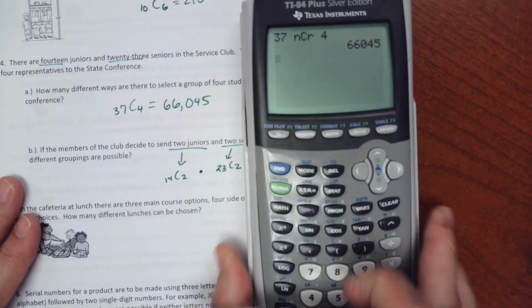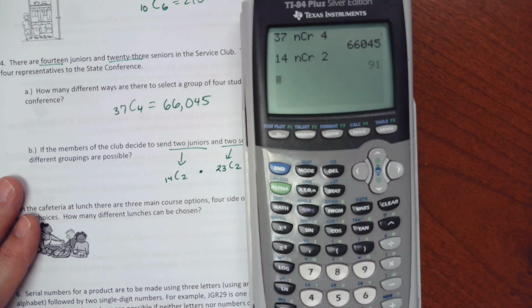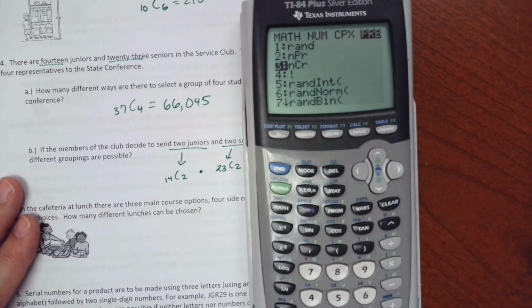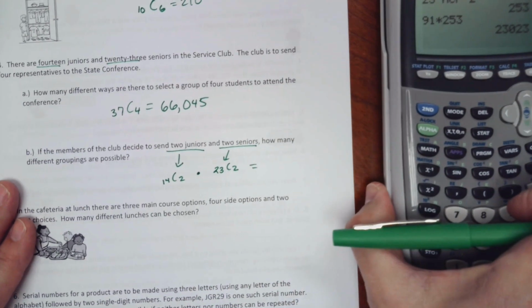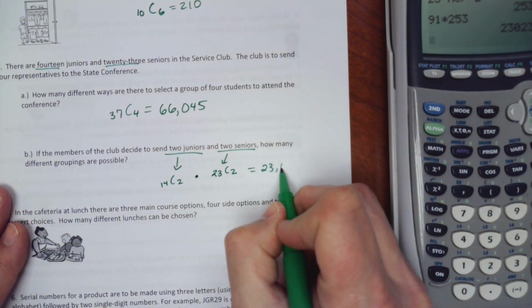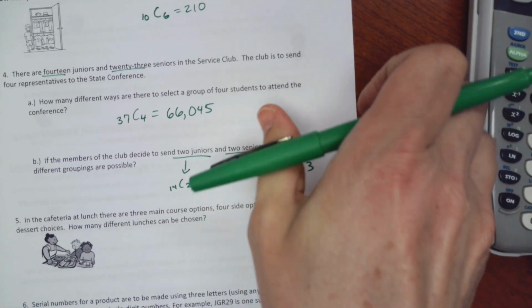All right, so 14 choose 2, that's going to be 91, and 23 choose 2, 253. So 91 times 253, 23,023. All right, almost done here.